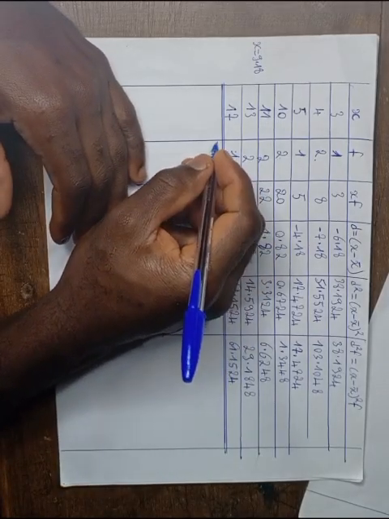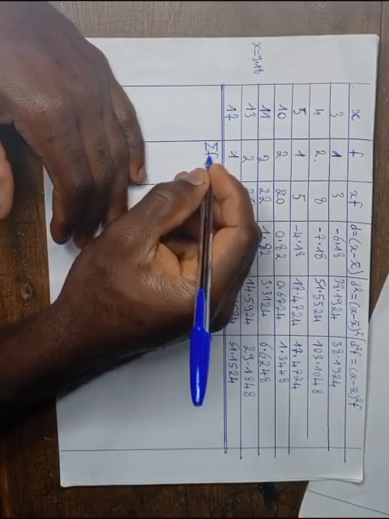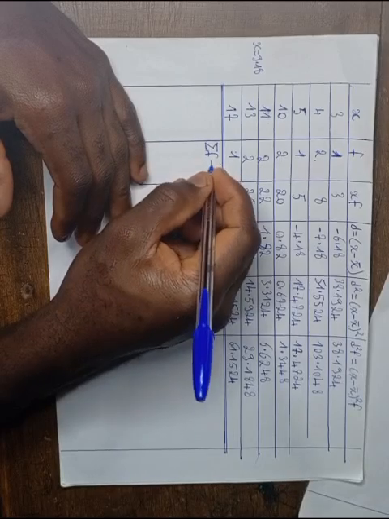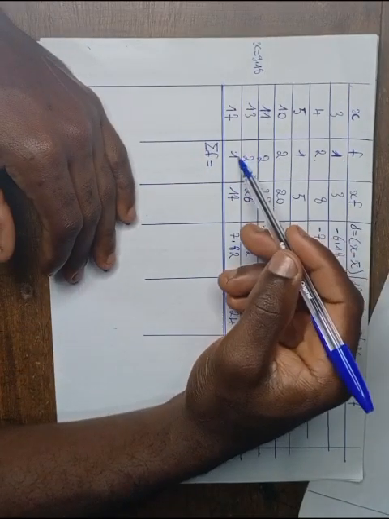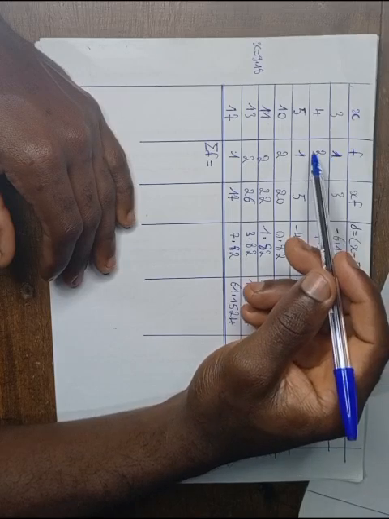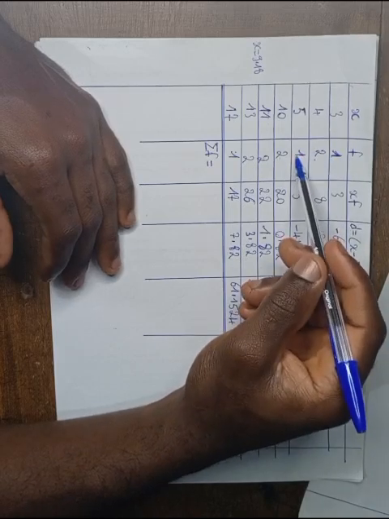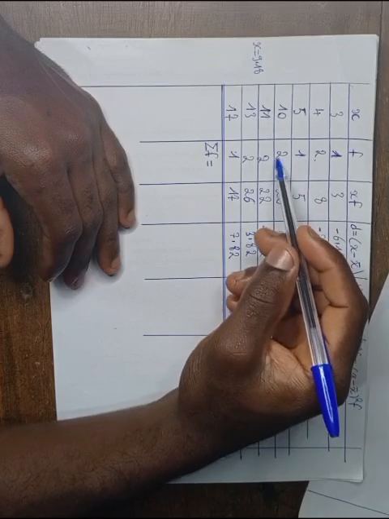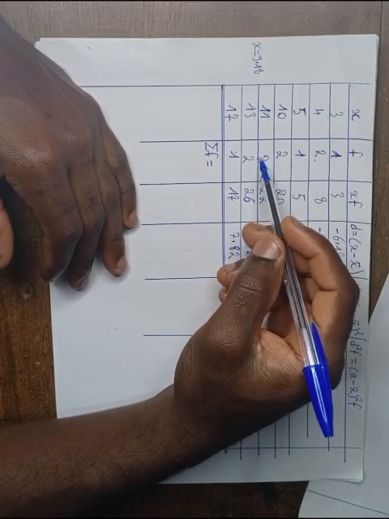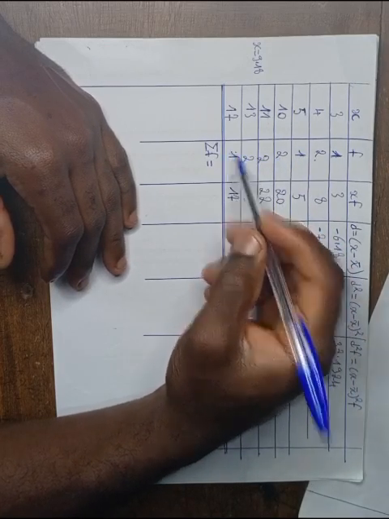Here, if we look now for summation f, we are going to add all the values we have under the frequency column. 1 plus 2 plus 1, so we know this is 3, 4, 6, 8, 10, 11.